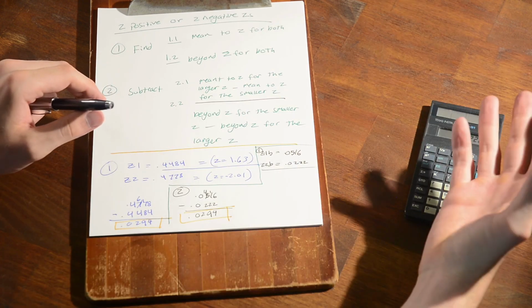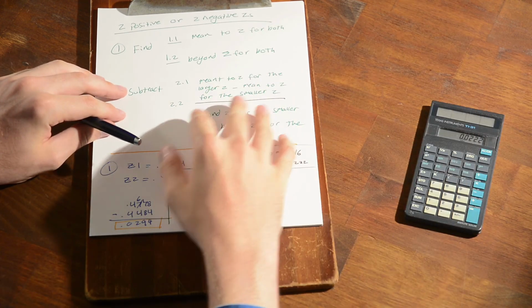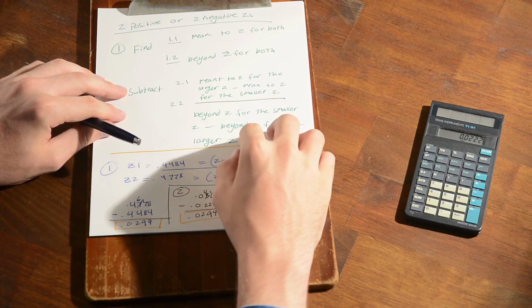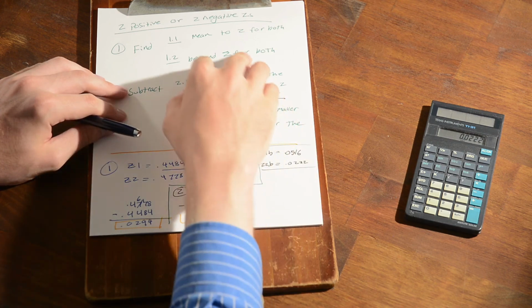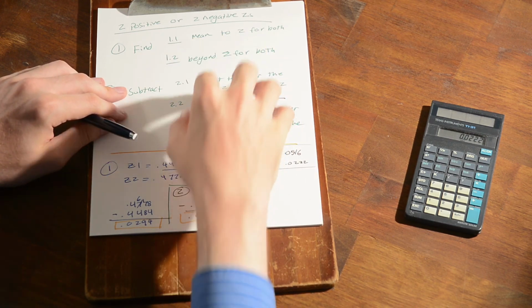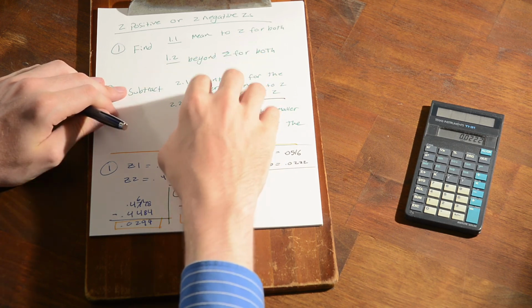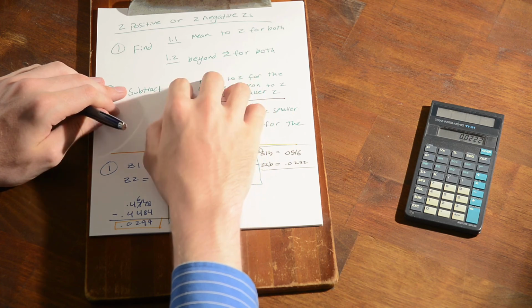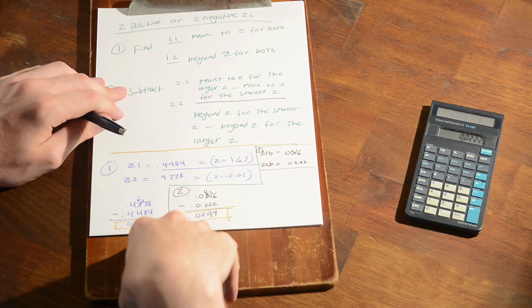Anyway, there you have it. This is how you calculate the proportion or percentage of space between two z-scores. And this works for individual z-scores or z-scores for groups, because the z-score for group adjustment has already been made in calculating the standard error of the mean, so we don't have to worry about anything here.